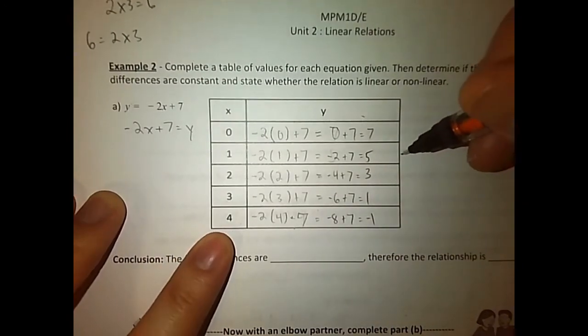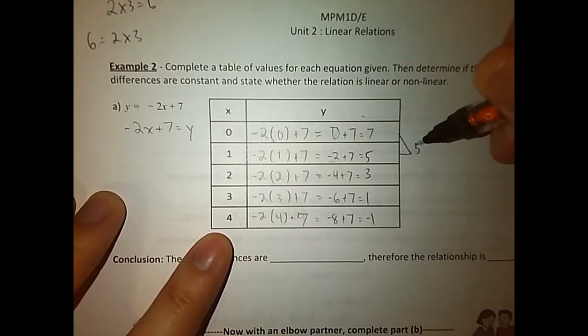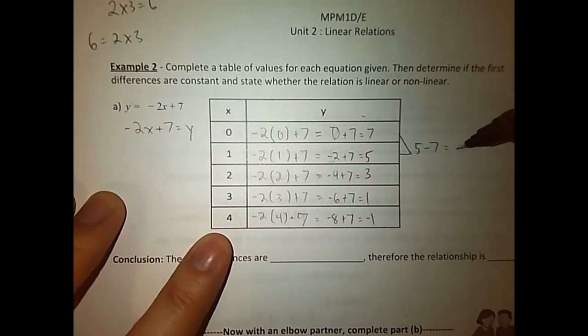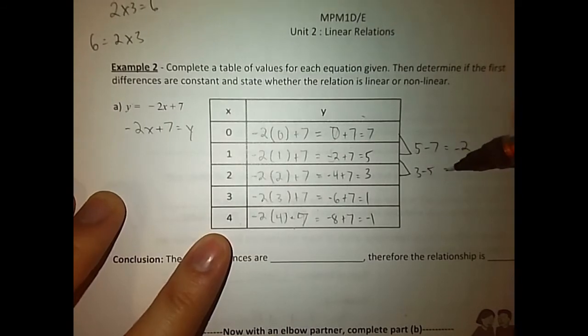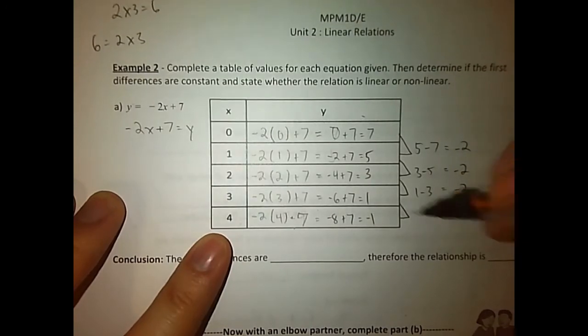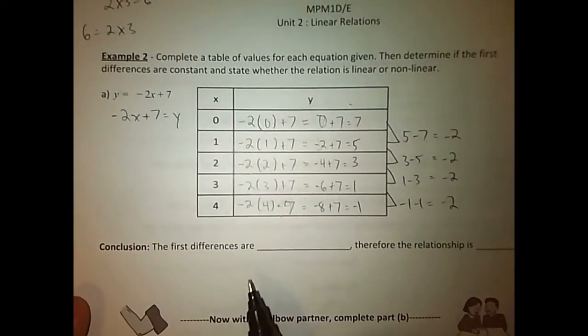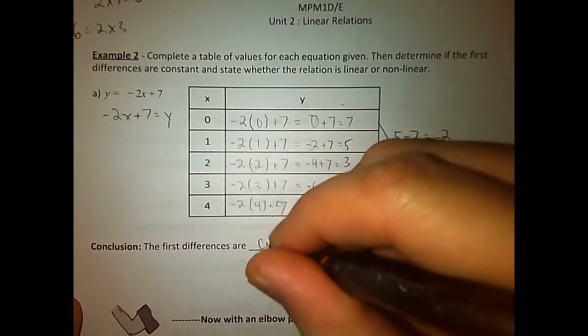So now I can use my first differences. 5 minus 7 is equal to -2. 3 minus 5, -2. 1 minus 3, -2. And -1 minus 1 is also -2. So the first differences are constant.